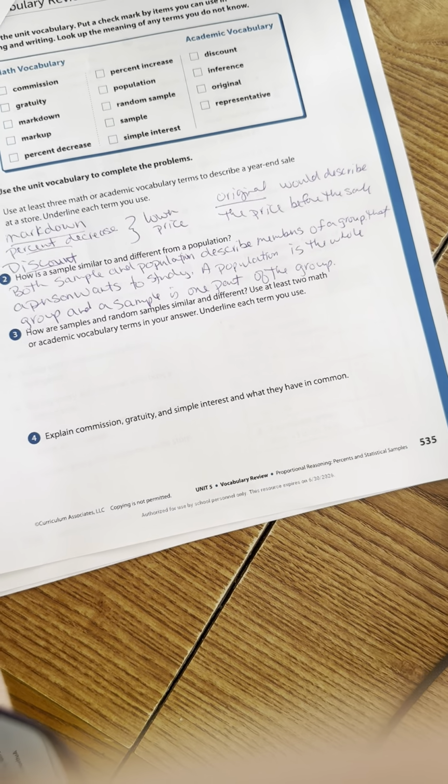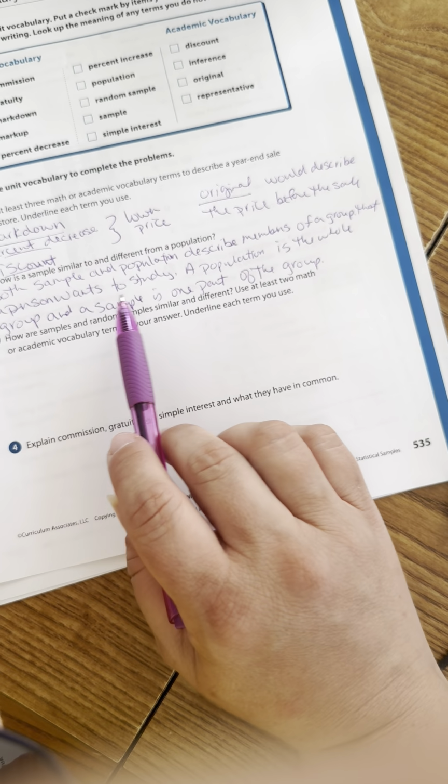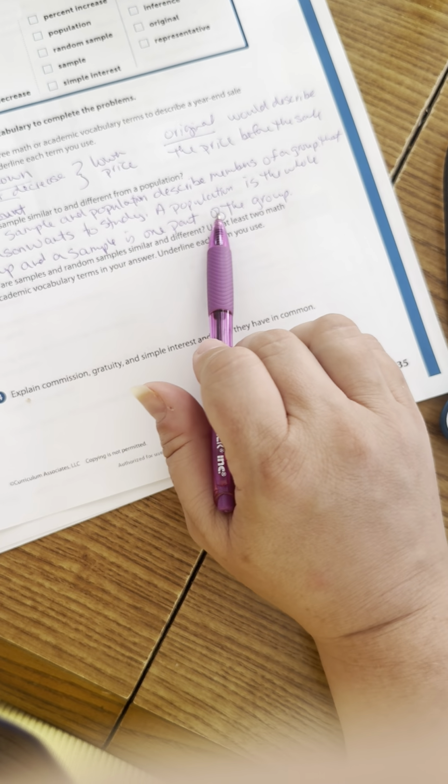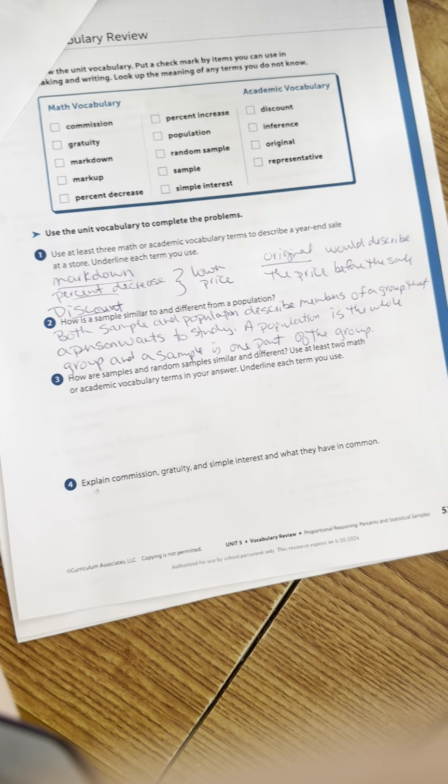Okay, I'll read that again. Both sample and population describe members of a group that a person wants to study. A population is the whole group, and the sample is part of the group. So this is how they're the same. This is how they're different.